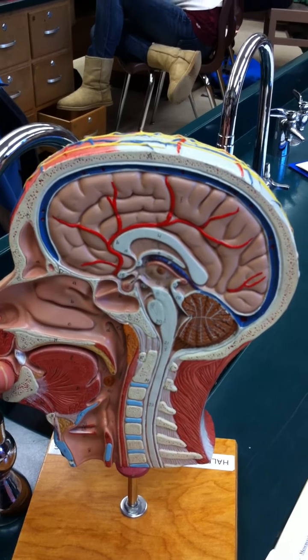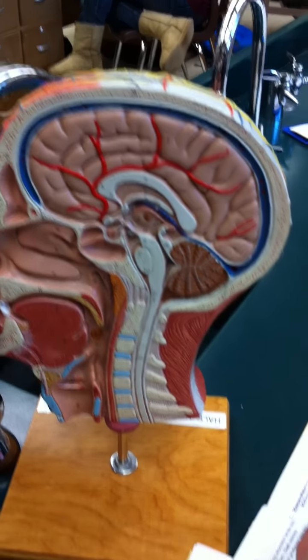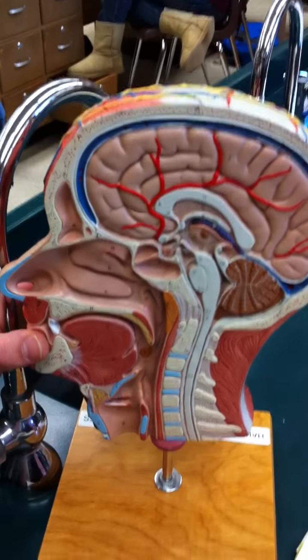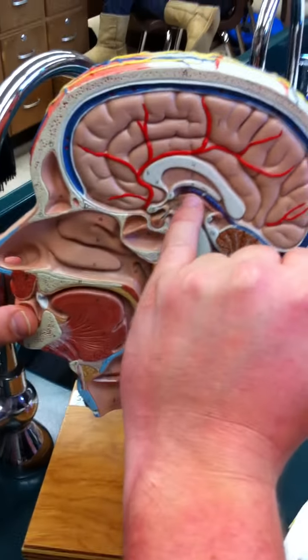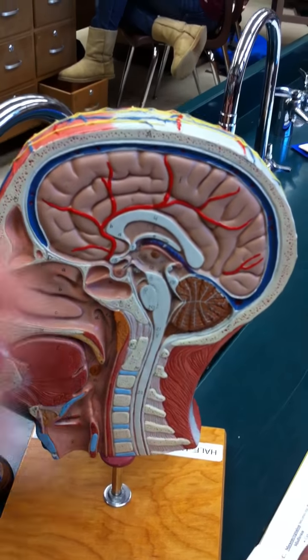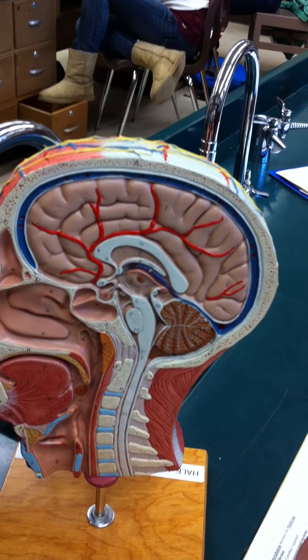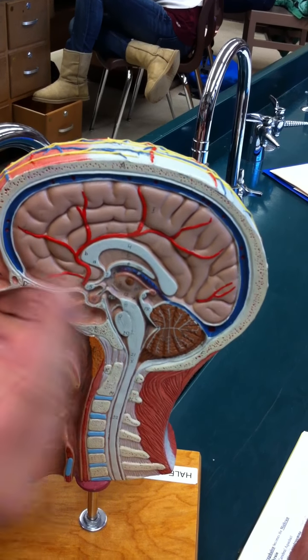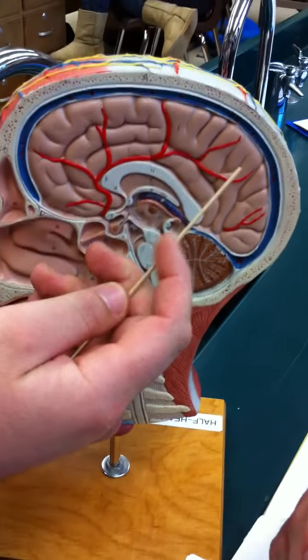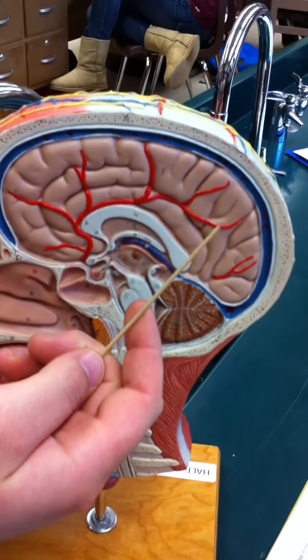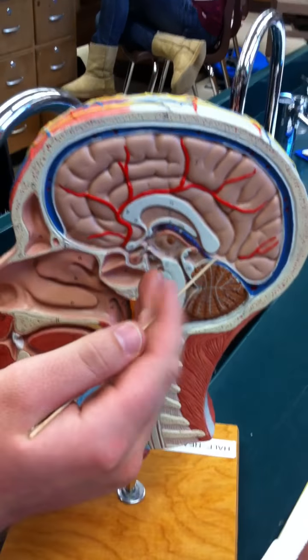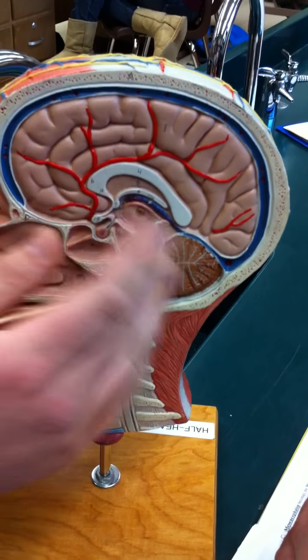Let's see. The cerebral foramen, isn't it? Like right here. Is that where it would be? Oh, what is it? I know what you're talking about, and that's a stupid name for it. Interventricular foramen. Yeah, the interventricular. Interventricular, yeah. The interventricular foramen. That's a stupid name for it.